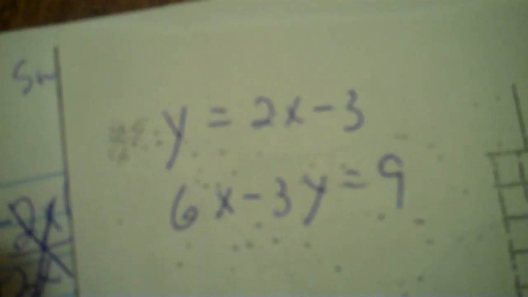And my solution, okay? So forward 2, so you're right 2, positive 1, positive 2. Then you're up 1, okay? 2, 1. Or you could go up first, but then that'd be your y, okay? Okay, and then my last one, y equals 2x minus 3, and then we have 6x minus 3y equals 9.